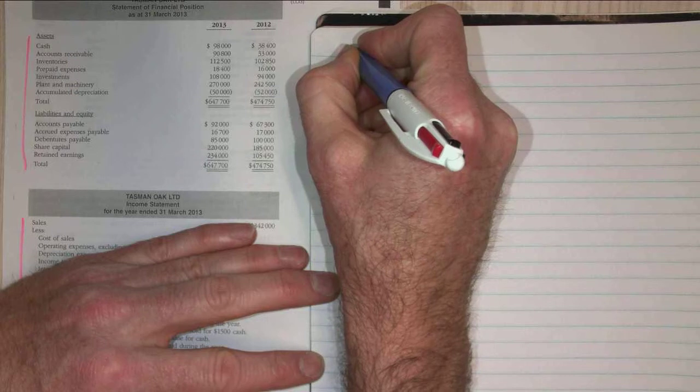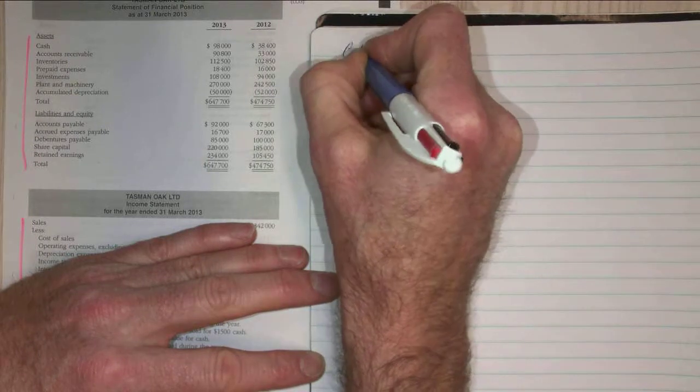Our first lot of transactions, we need to rebuild our accounts receivable. For my operating expenses, the first thing I need is my collections from customers.